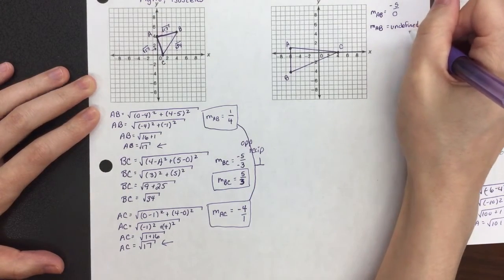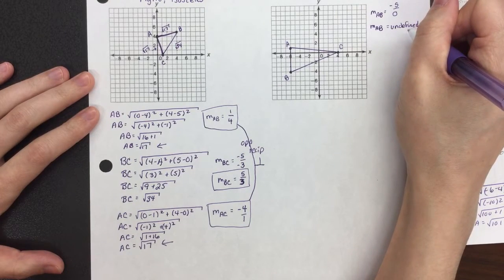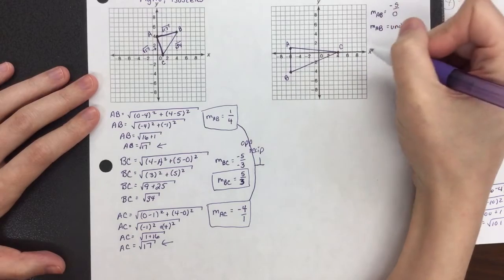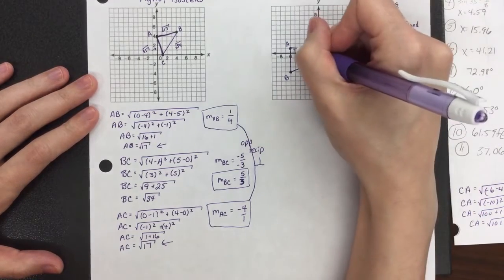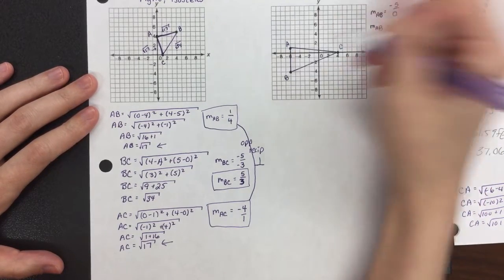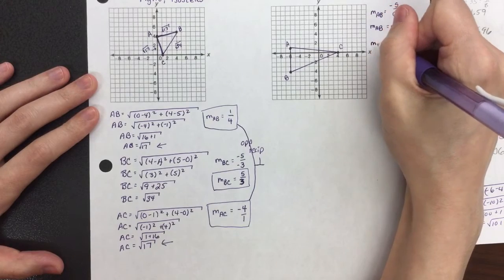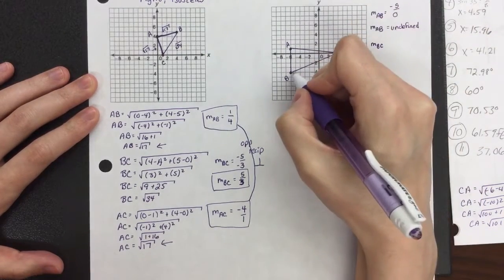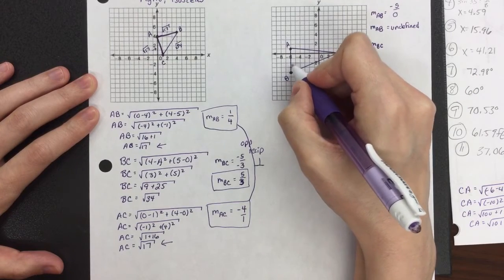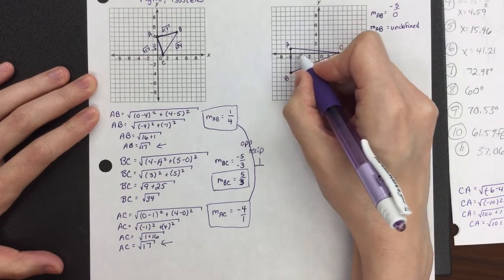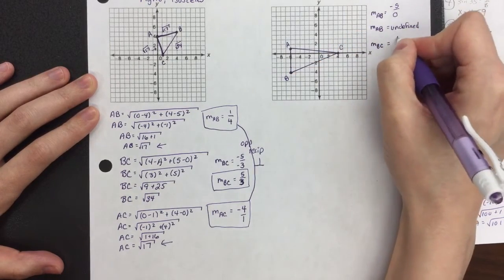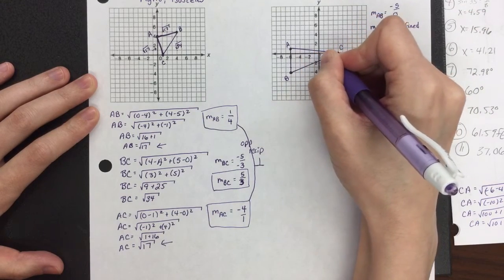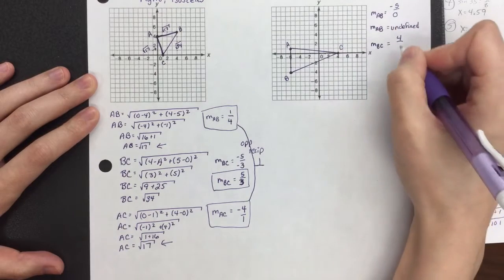And the only thing that would be an opposite reciprocal for undefined would be a 0 slope. So one of the slopes would have to be 0 with AB in order for that particular angle, either right there or right there, to be 90 degrees. So then doing the slope for BC. So if we start at B, we've got to go up 1, 2, 3, 4. Up 4, and then over 1, 2, 3, 4, 5, 6, 7, 8, 9, 10.